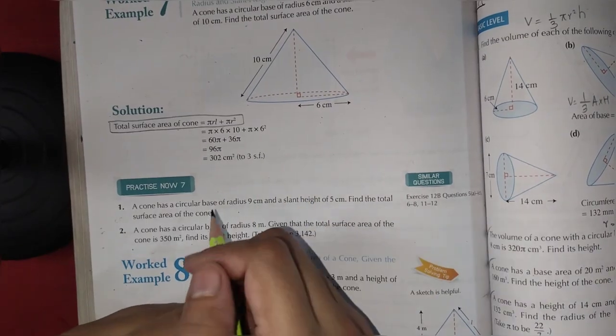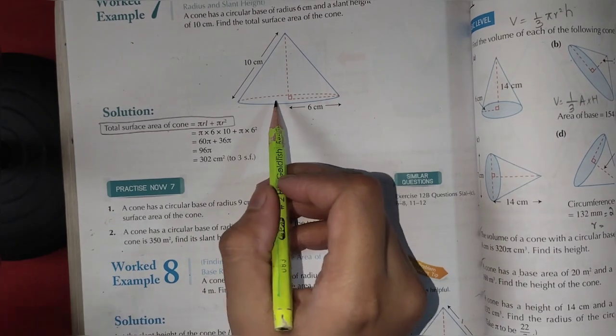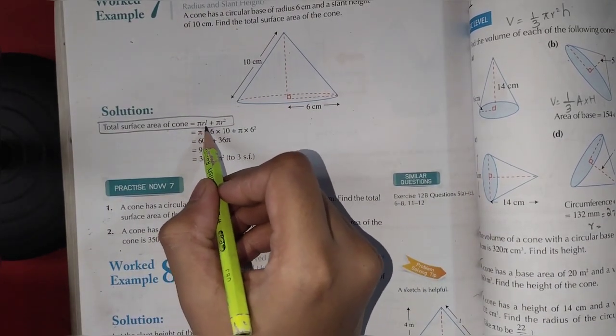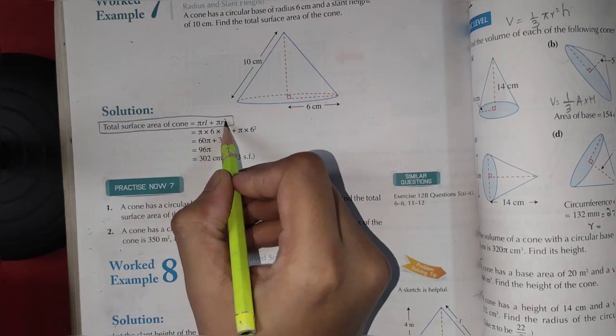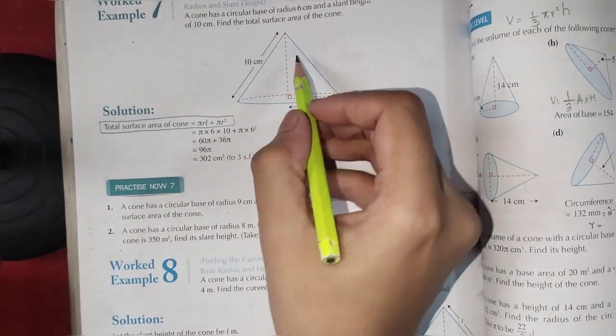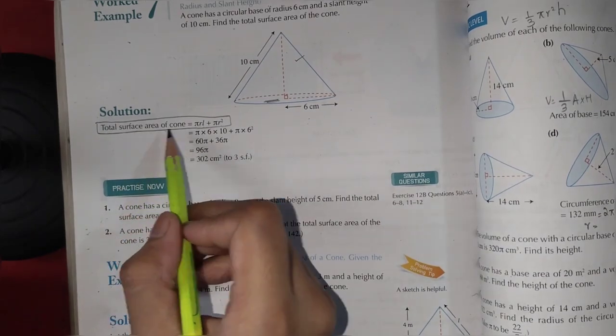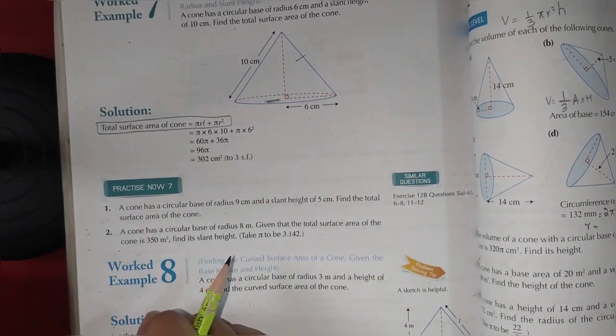And for the total surface area, you know you have to add the base area plus the curved surface area. Curved surface area is equal to pi r l, plus base area is equal to pi r square. You have to add both these areas, this upper side and this lower side, and you will get the total surface area of the cone. This is your formula.